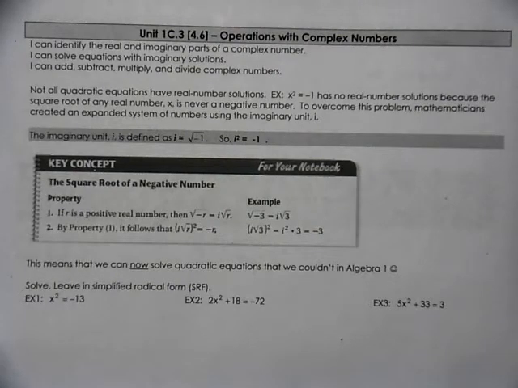This is Algebra 2 with trig. This is Unit 1, C.3. This is the operations of complex numbers.